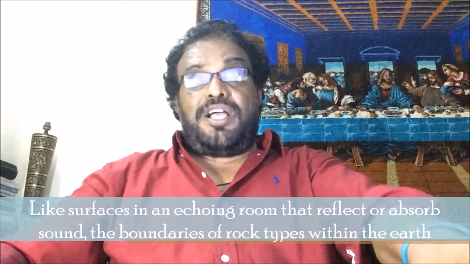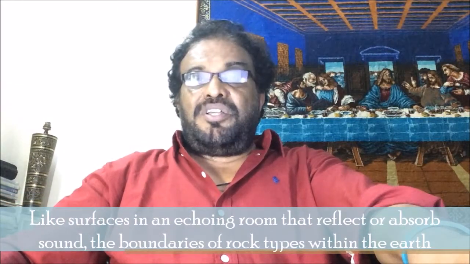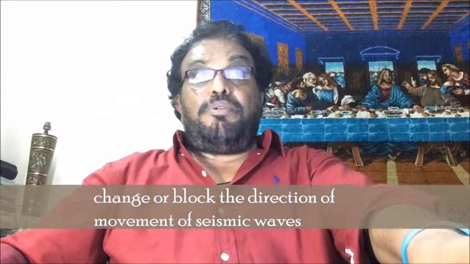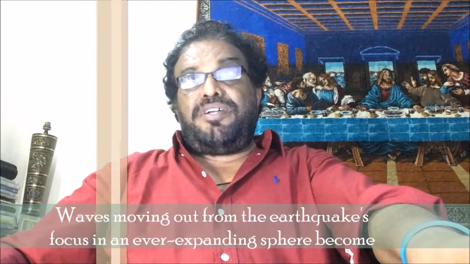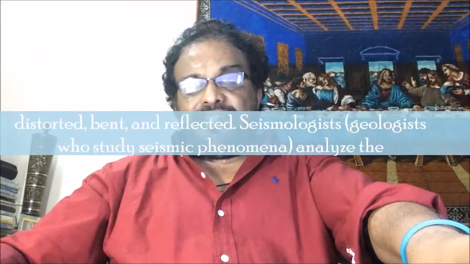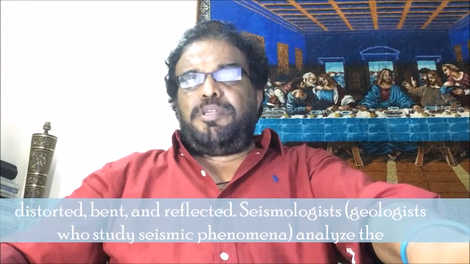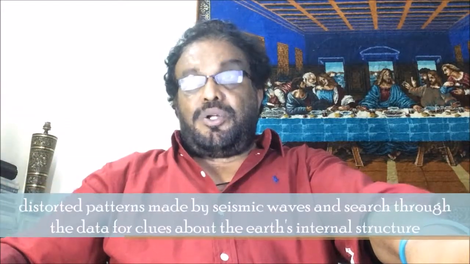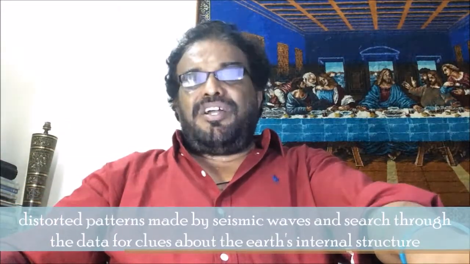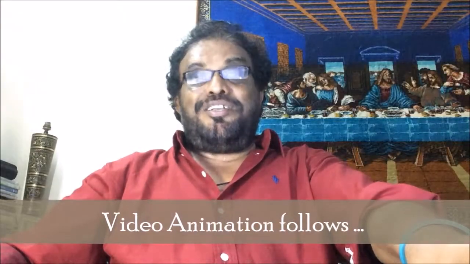Like surfaces in an echoing room that reflect or absorb sound, the boundaries of rock types within the Earth change or block the direction of movement of seismic waves. Waves moving out from the earthquake's focus in an ever-expanding sphere become distorted, bent, and reflected. Seismologists, the people known as geologists who study seismic phenomena, analyze the distorted patterns made by seismic waves and search through the data for clues about the Earth's internal structure.